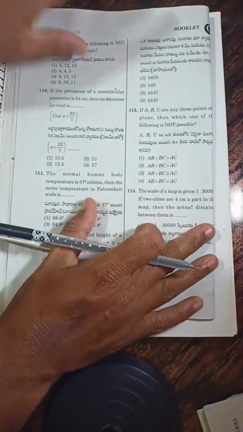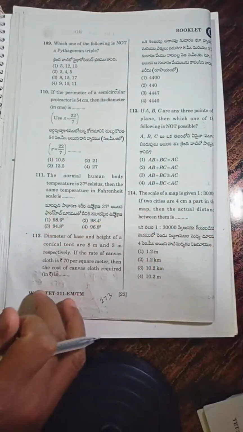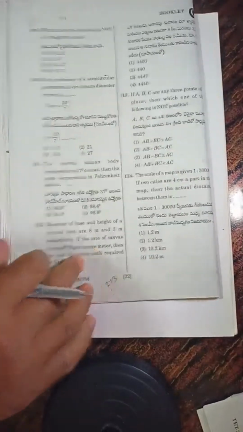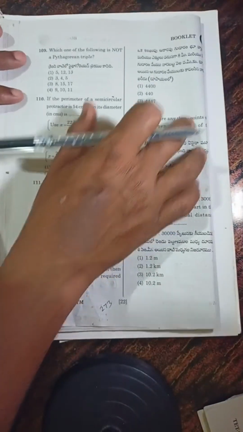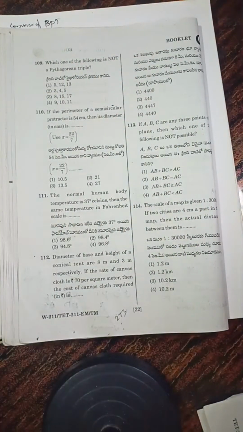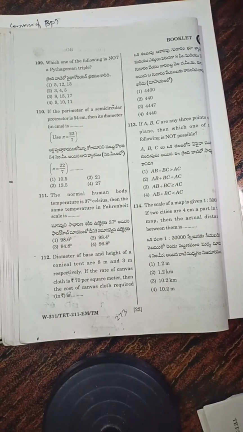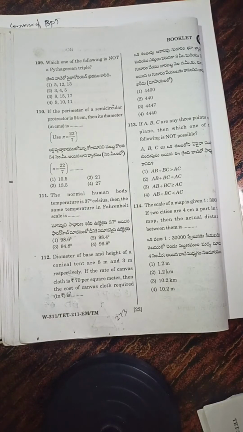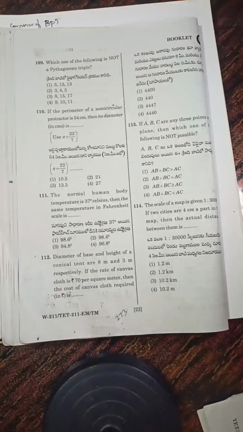Now see, which of the following is not a Pythagorean triplet? Now only 4 or 5 questions are left from this one. Which of the following is not a Pythagorean triplet? If you know the answer, please type the answer in the comment box.